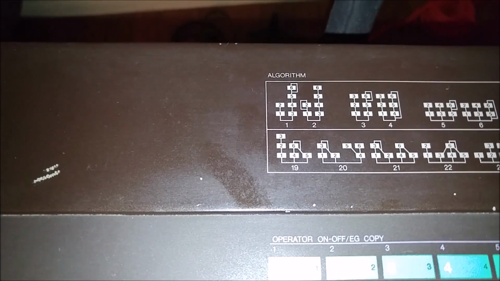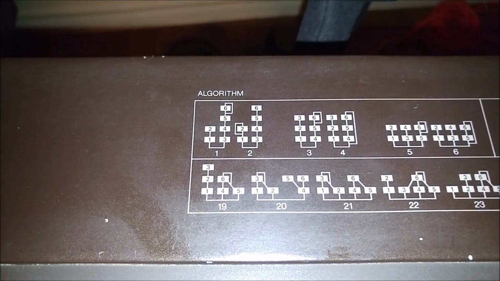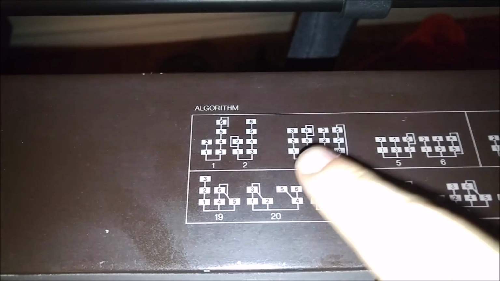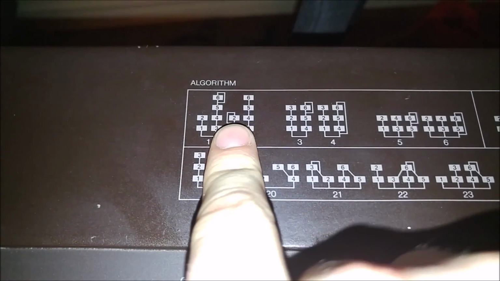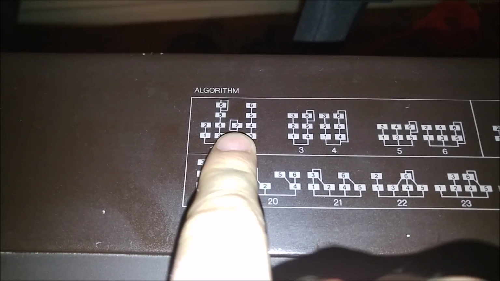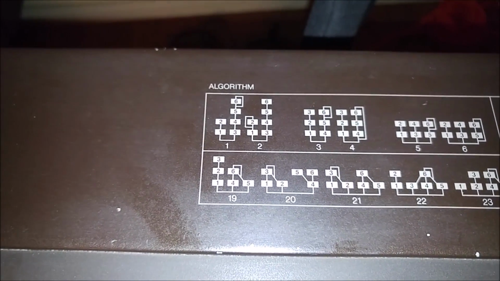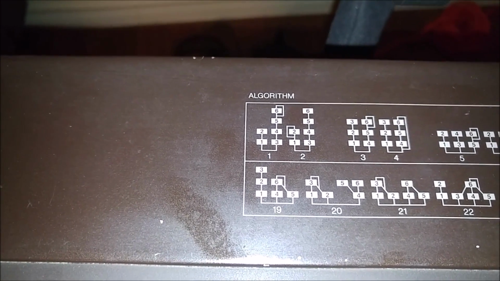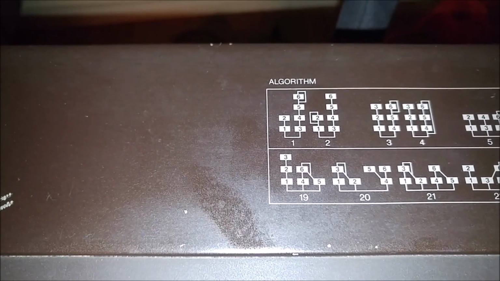Well, we don't need all of those operators for our saw wave and square wave that I'm going to make. What we need is something like algorithm 2 there. What it has that we specifically want is one carrier with one modulator on top of it. And if you see this modulator, it has a little loop going around it, meaning that it is feeding back its own output into itself. So it's like a little loop, and that's why it loops around the operator. So we want to use algorithm 2.